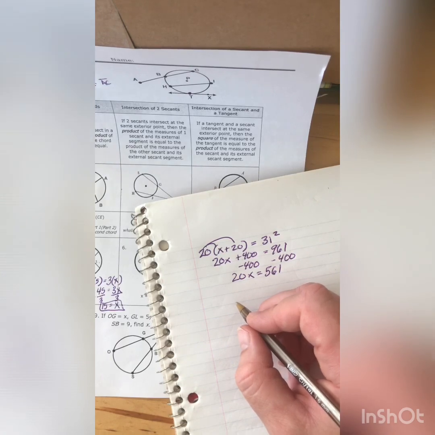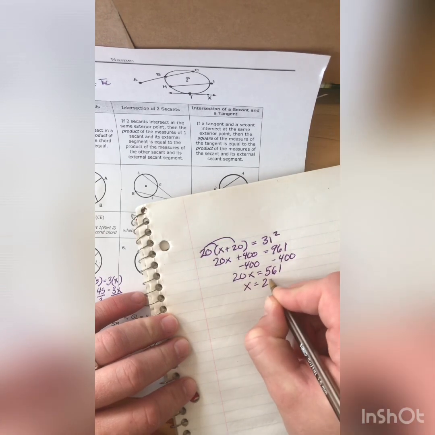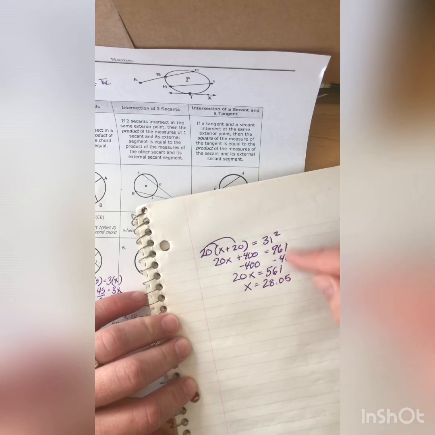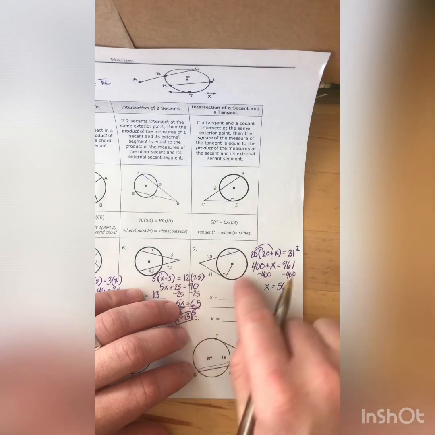We solve for our x. There we go. We get 28.05, whatever, okay? X equals 28.05. So again, there's the correct way to solve it, okay? All right, so you can pause there, look at that. And again, that has to do with this problem here.